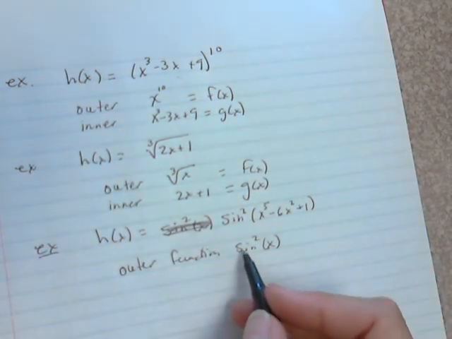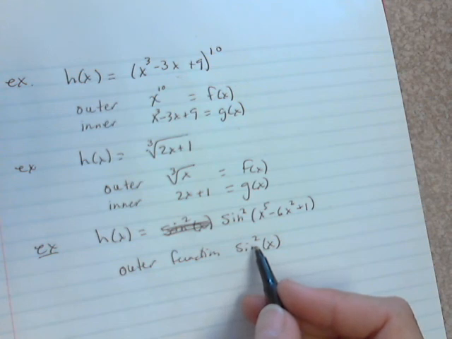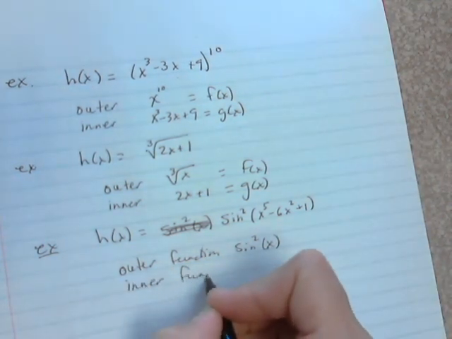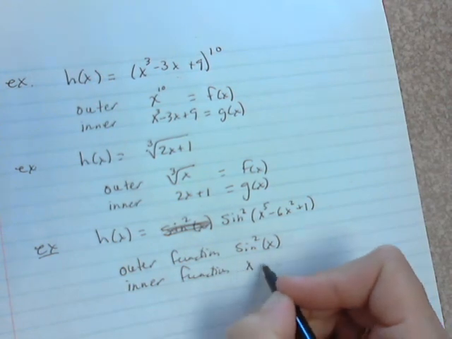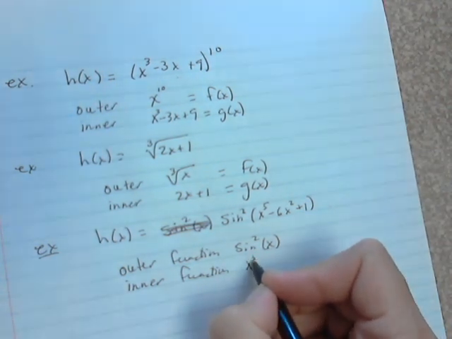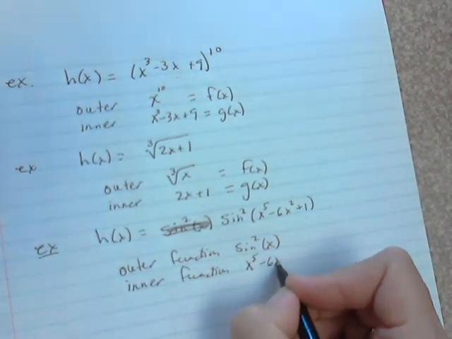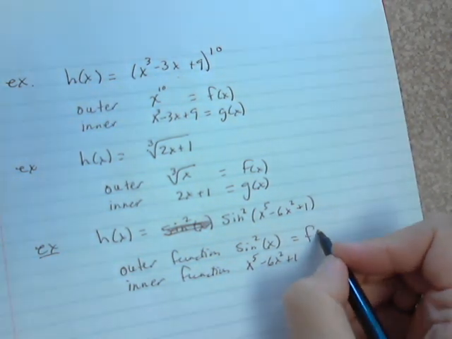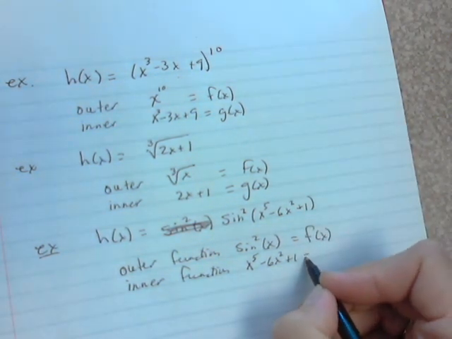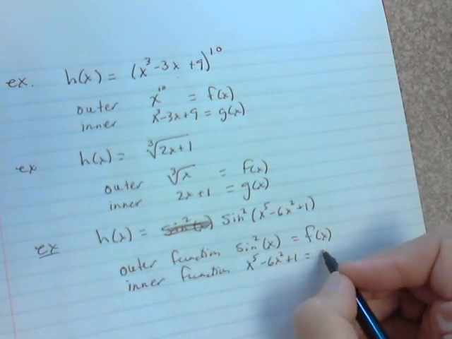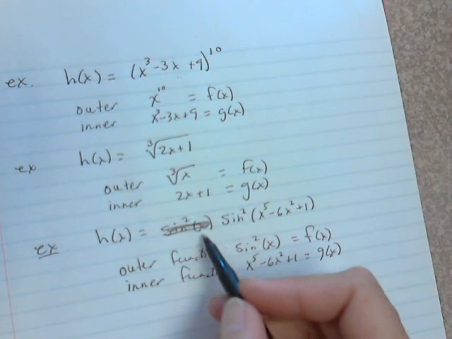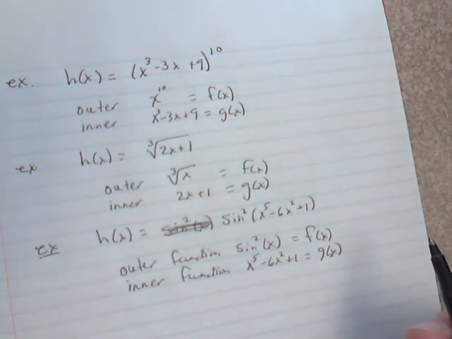And then what are we taking the sine squared of? We're taking it of our inner function, which is, usually it's left in parentheses, x to the fifth minus 6x squared plus 1. And if we let sine squared of x be f of x, and x to the fifth minus 6x squared plus 1 be equal to g of x, then if we did the composition f of g of x, we would get our h of x back.